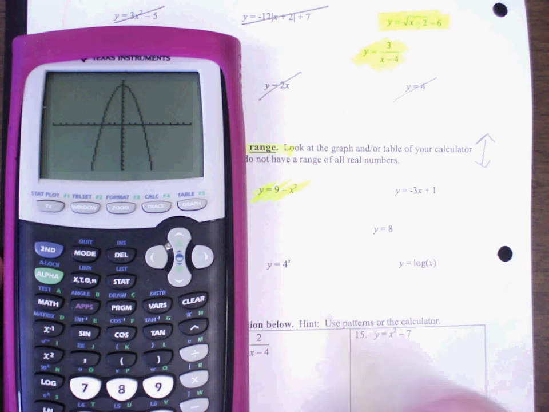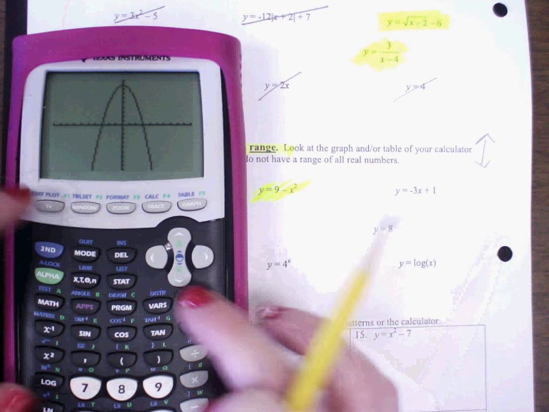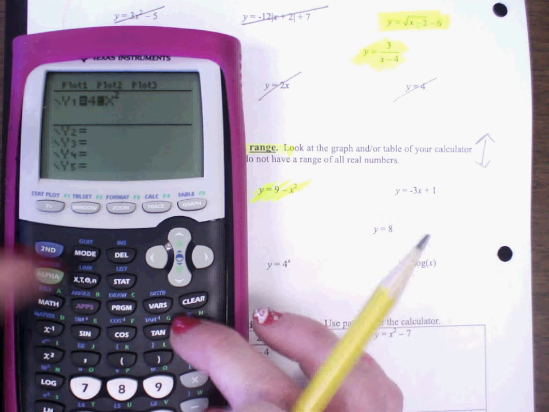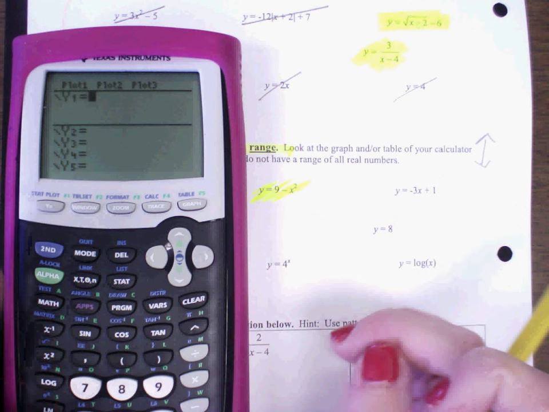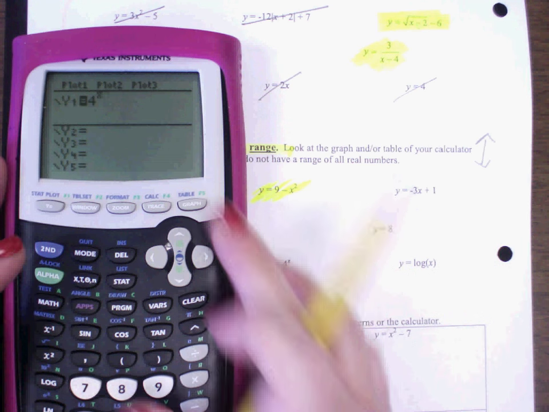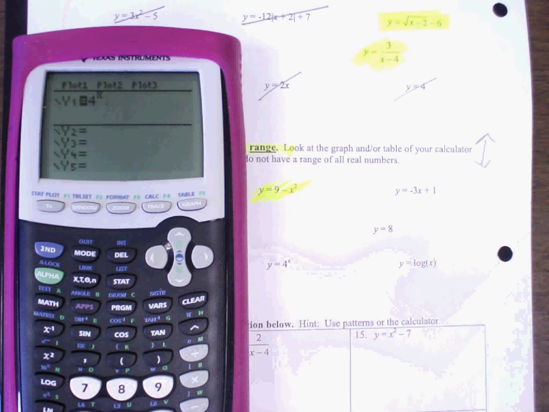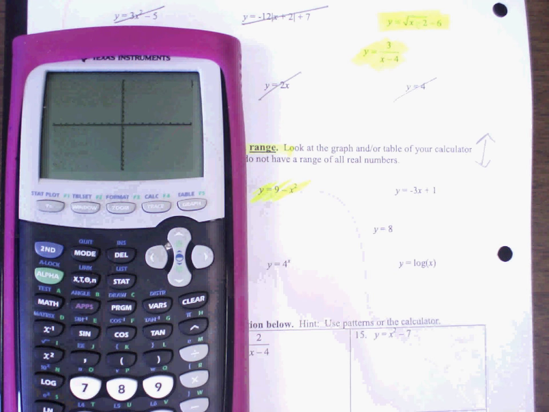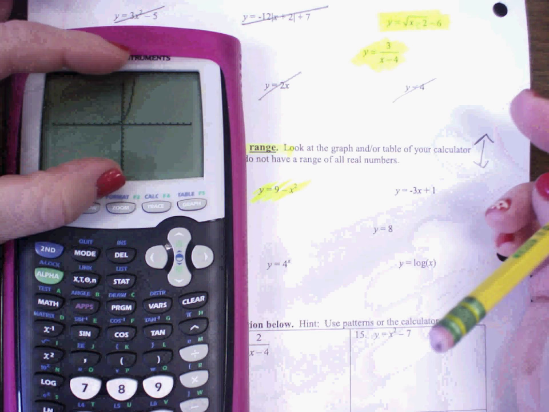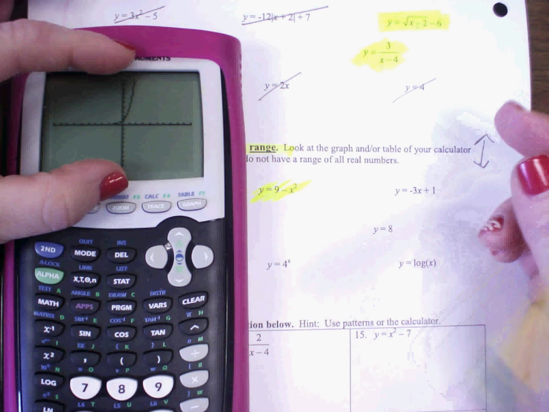Y equal to 4 to the x power. Uh-oh. Yes, it's limited because it doesn't go out negative. It doesn't go where? To the negative. Let's go to the table.